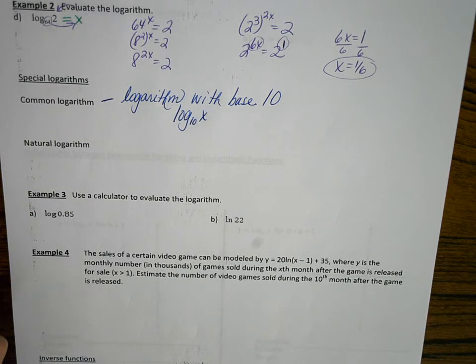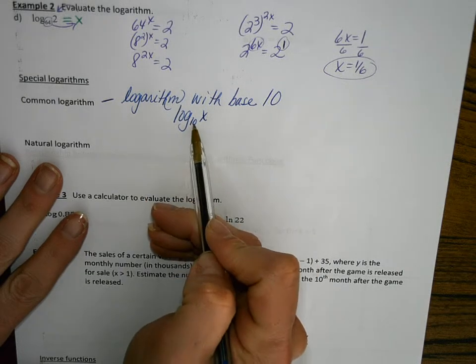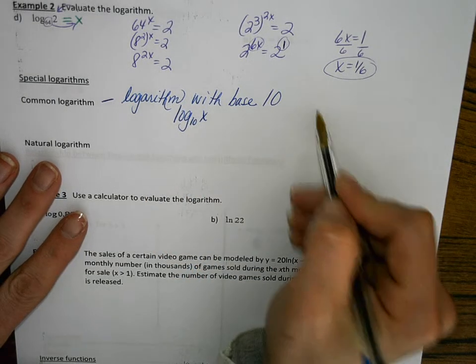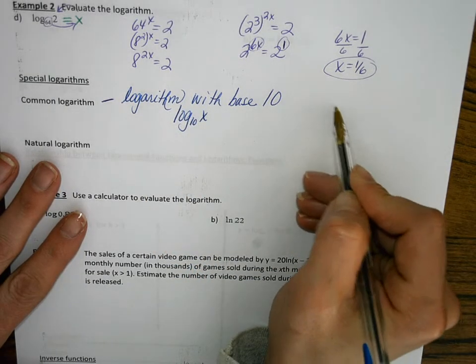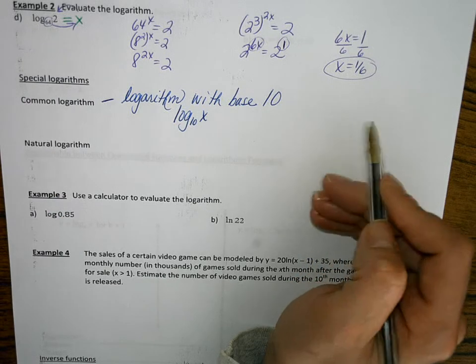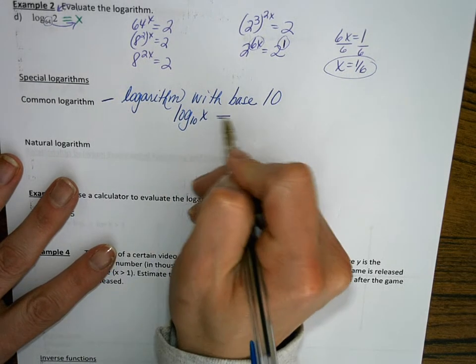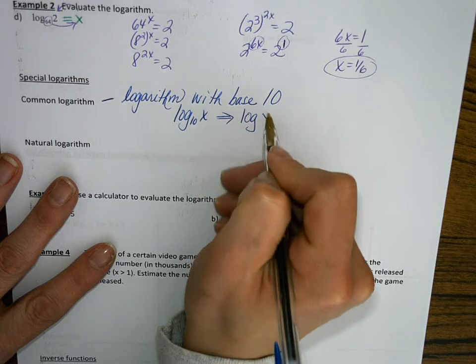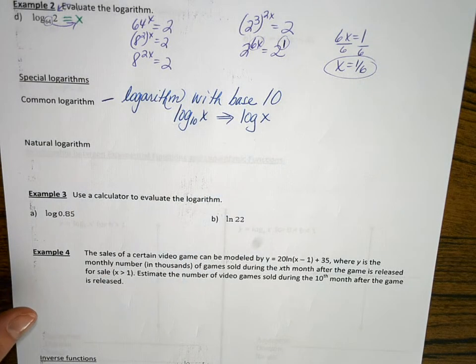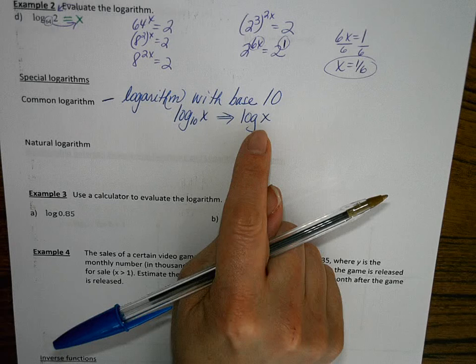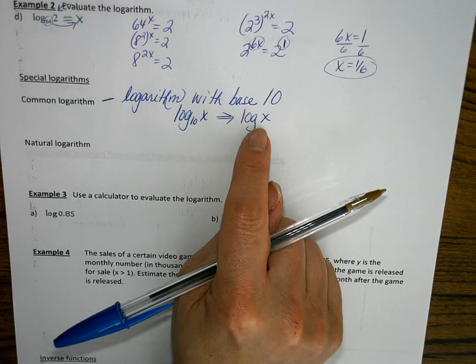Now, on my calculator, however, you're never going to find it say log base 10. Kind of like with the square root, we don't put the little 2 in for our index. We only do it if it's like a 3, a 4, a 5, or a 6. When it is log base 10, we just write it log of x. We don't write the 10. If there's no number here, we automatically know that it is a 10.